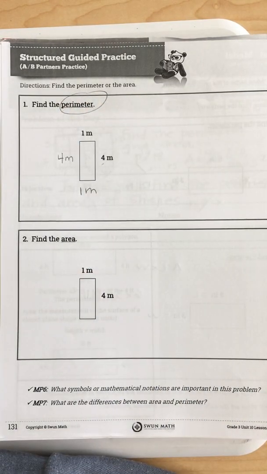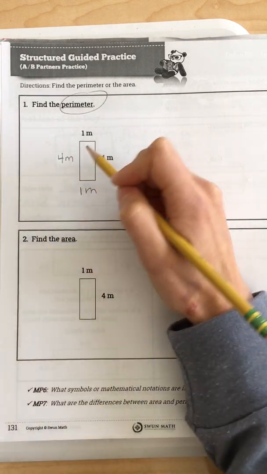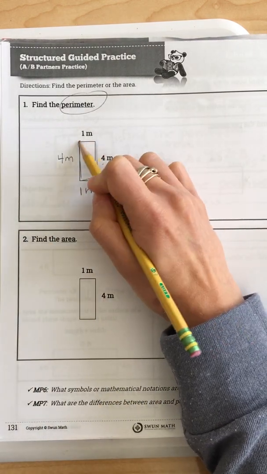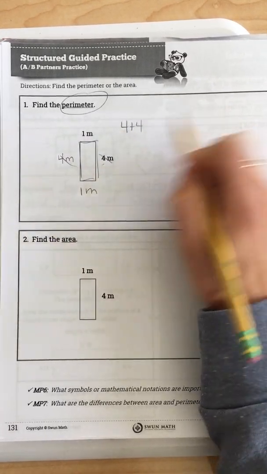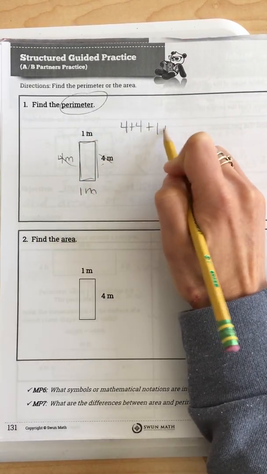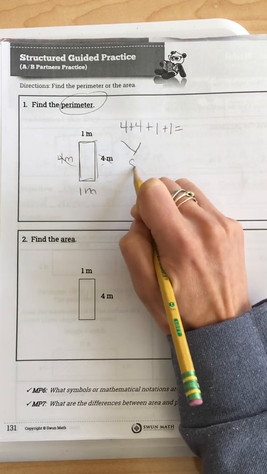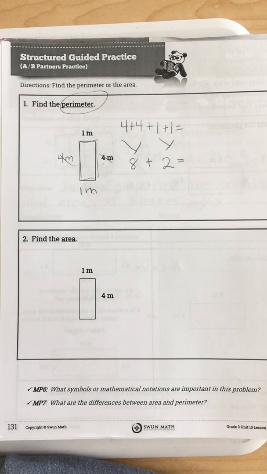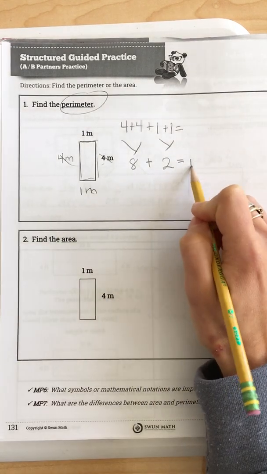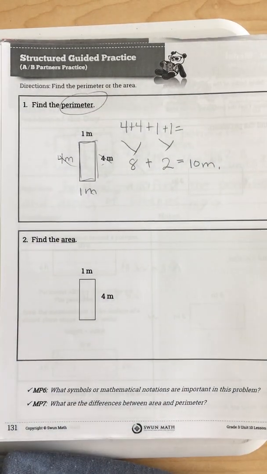So when we find the perimeter, what do you have to do? It's the outside, the measurement of all the outside. So that means you're going to add 4 plus 4 plus 1 plus 1. 4 plus 4 is 8. 1 plus 1 is 2. What do you get? You should get 10 meters.